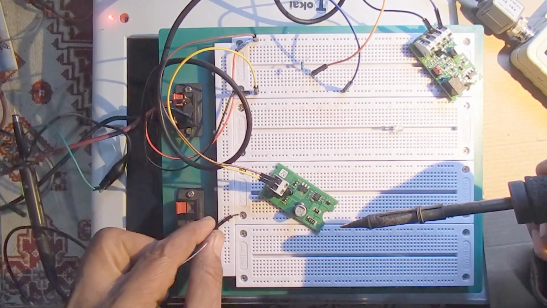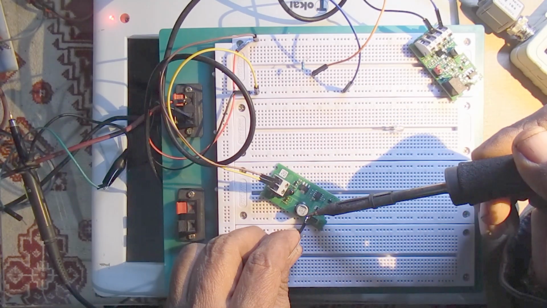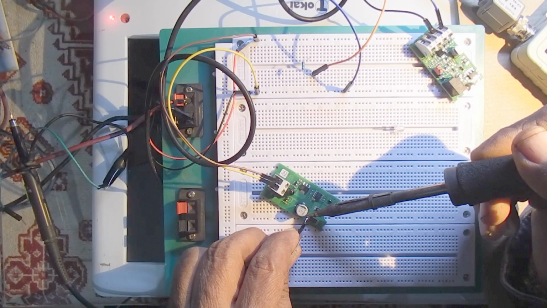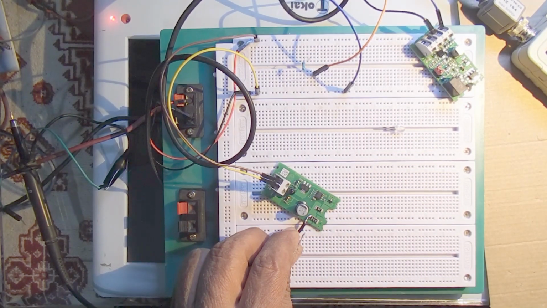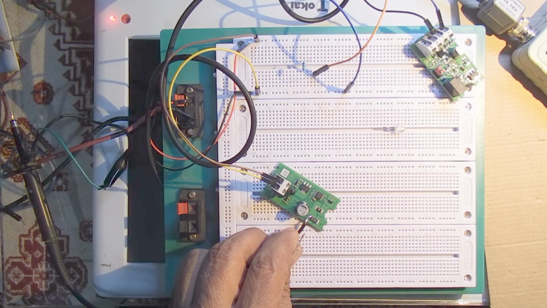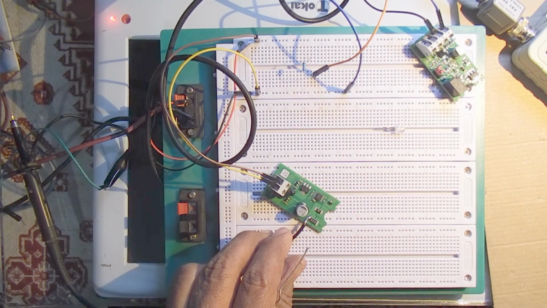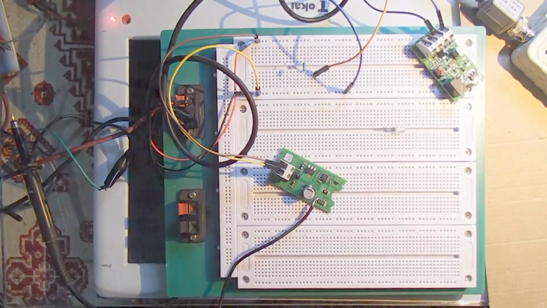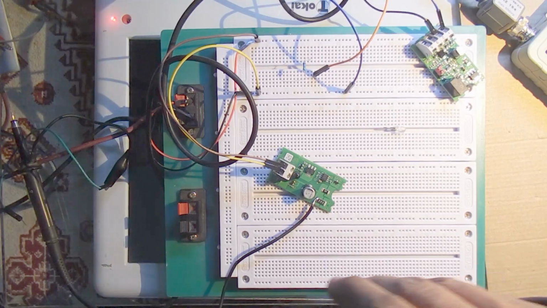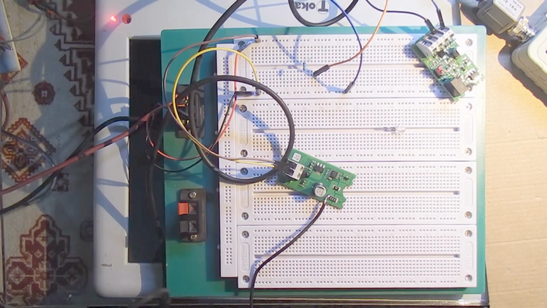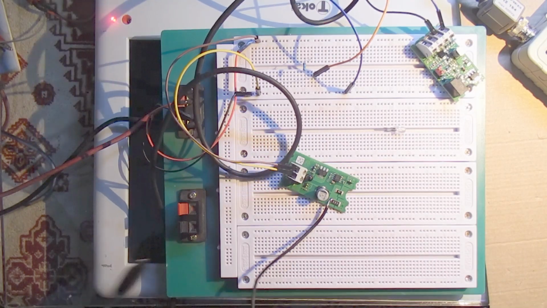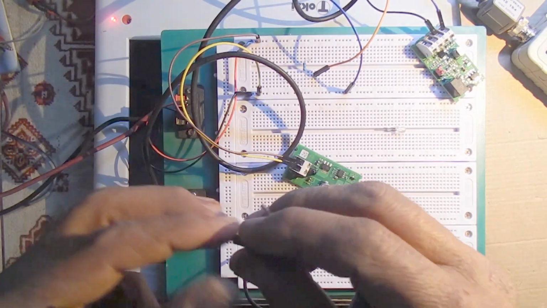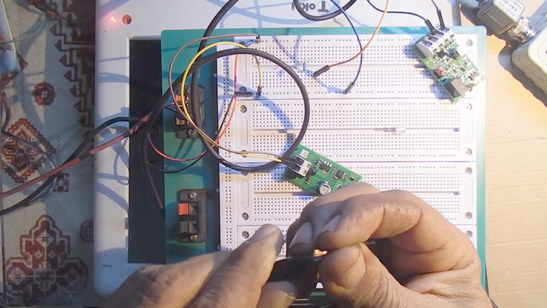In this resistor. So we have our ground here. Now we will connect the ground to the scope. I will connect this ground here.